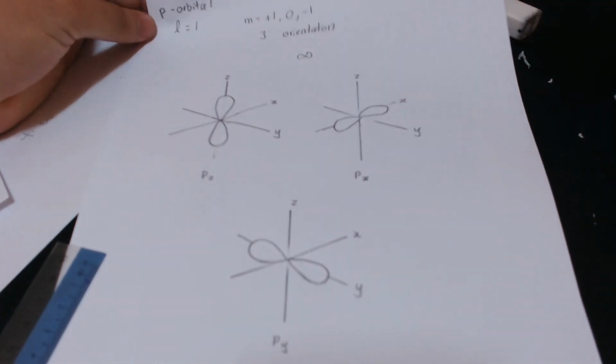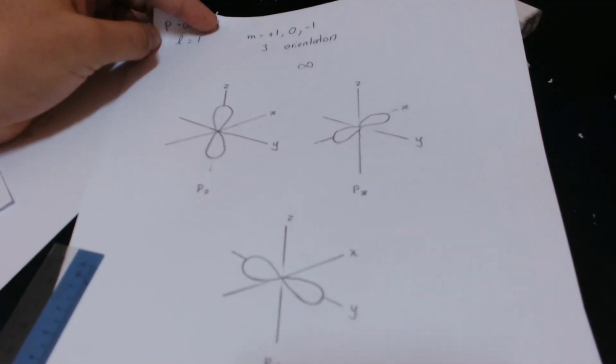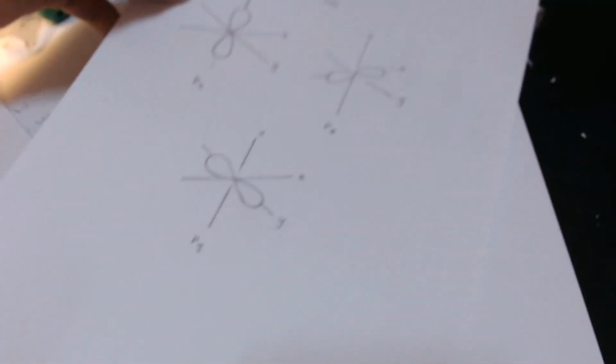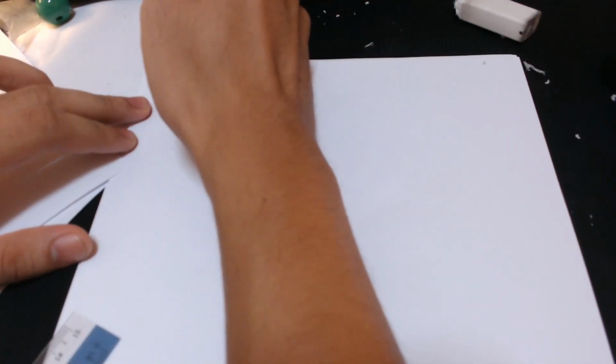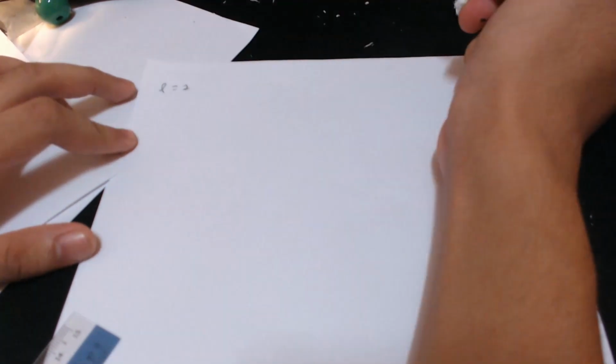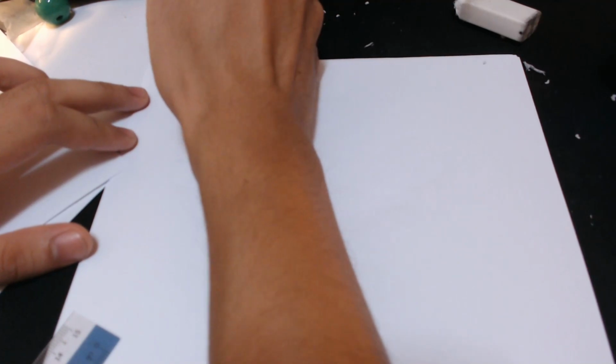Okay? So now we go on to the last orbital. This one is a bit harder, and there's a technique to answering it. So now we go on to the d orbital. Just now, for the p orbital, L was 1. Now when L equals 2, we get the d orbital.